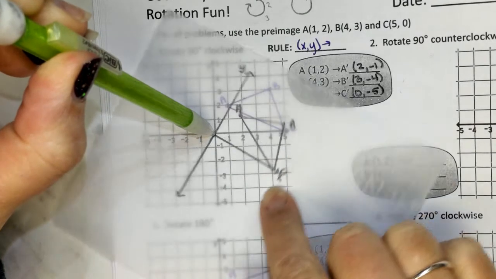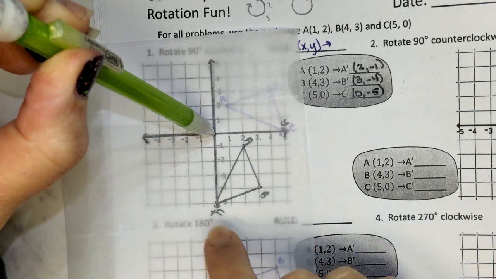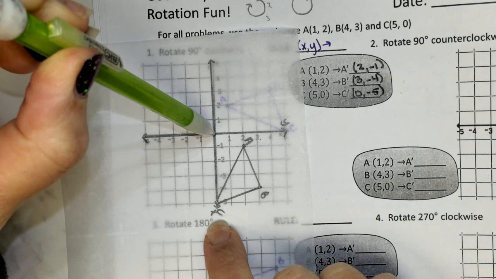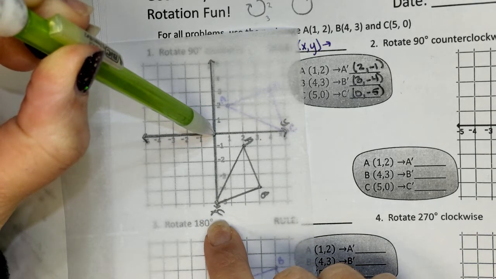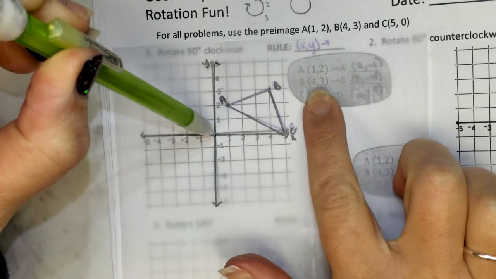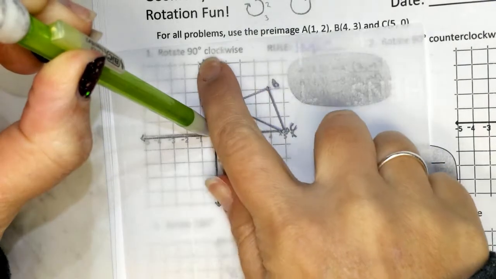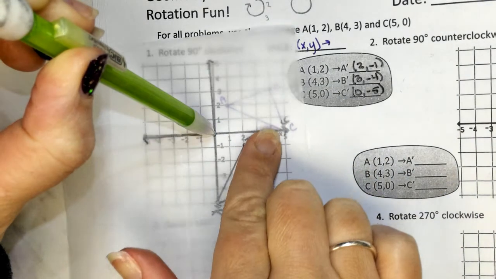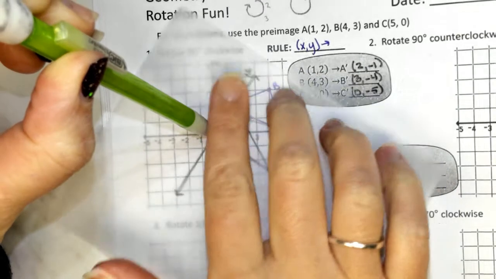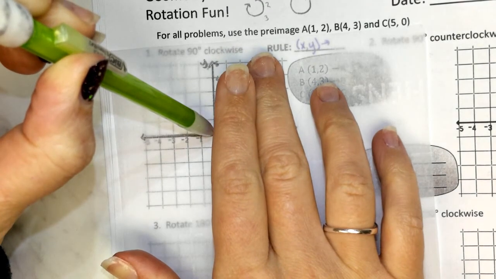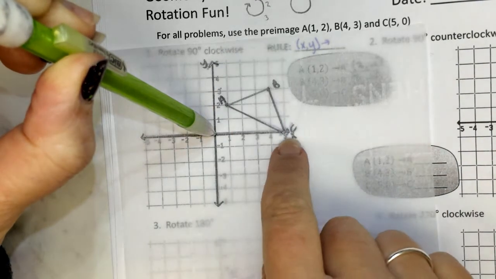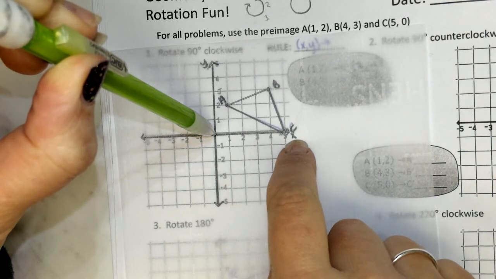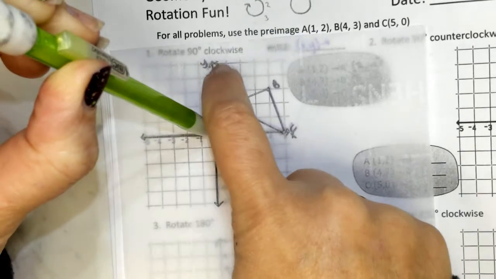X here is going to move to where negative y was. Y is going to move to where x is. So what becomes here is going to be our new x. What comes up here will be our new y.